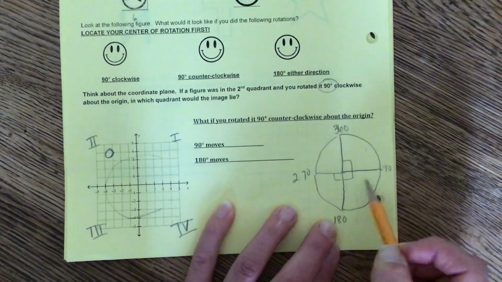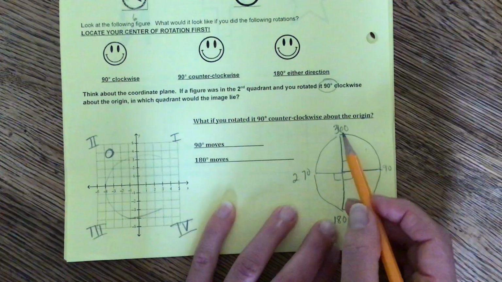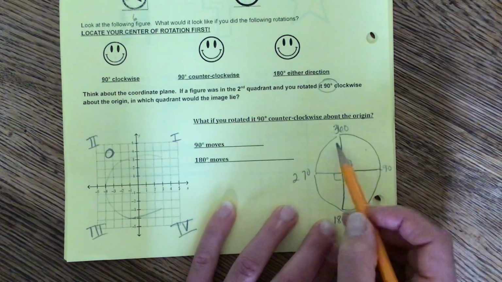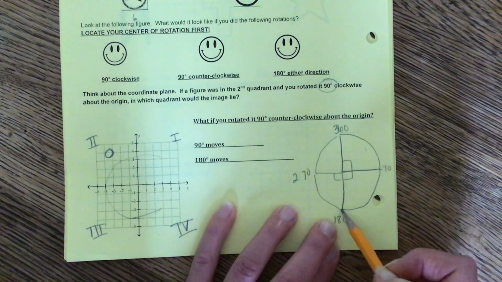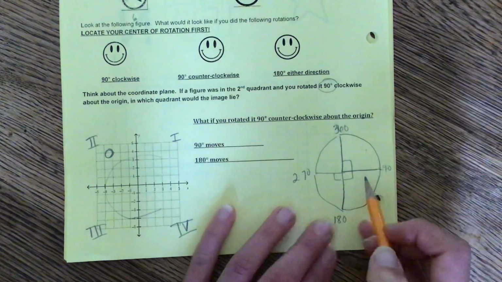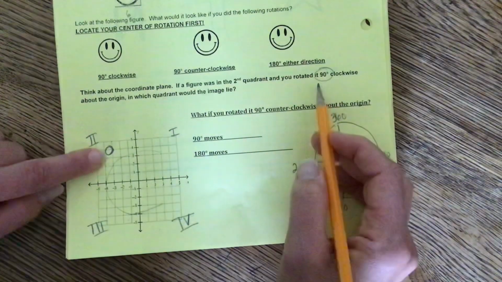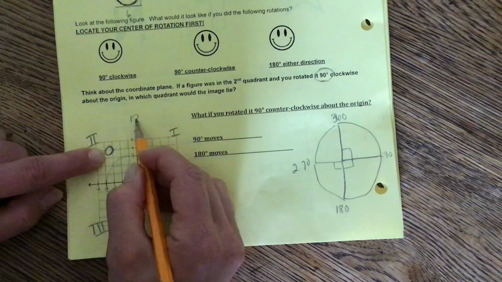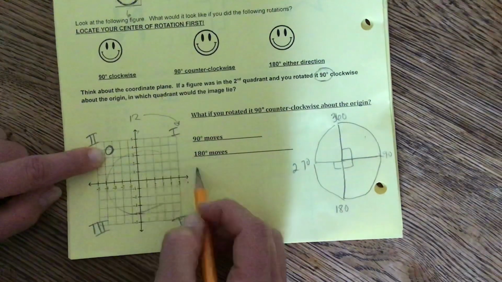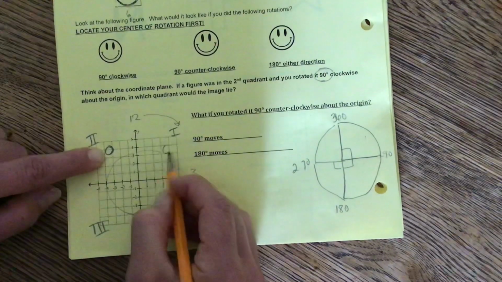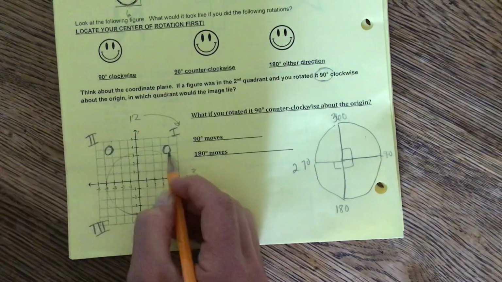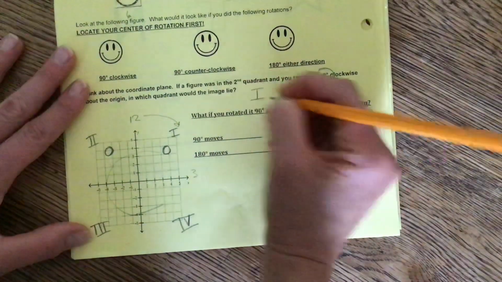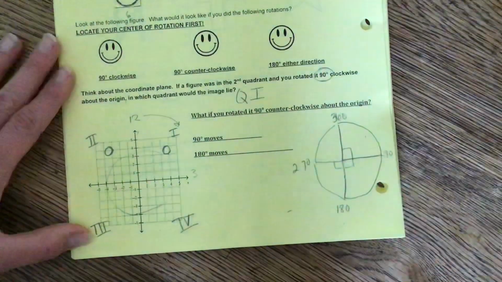So if we think about our quadrants here, and if I only move 90 degrees, I'm only jumping one quadrant. A 180, I would be moving two quadrants. So if I start out here and I move 90 degrees clockwise, that means if I'm at 12, I'm going to go towards 3. I would move that quadrant, and I would end up in quadrant 1. Okay, so that would be quadrant 1. And let's put a Q1.